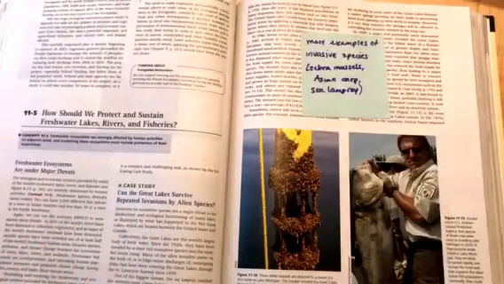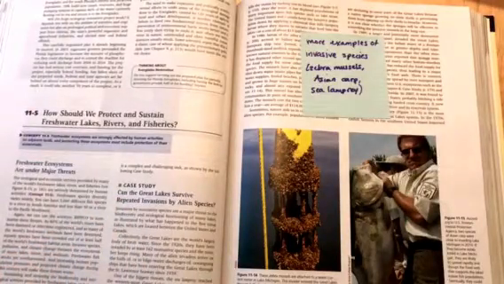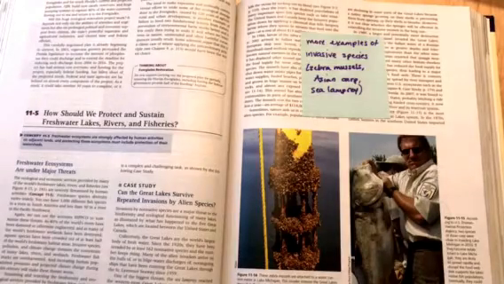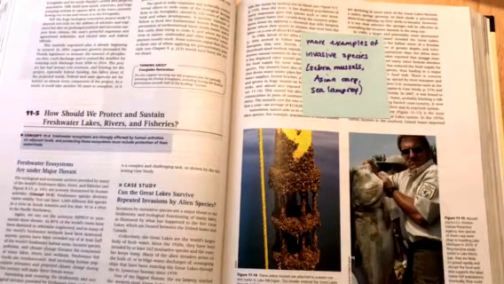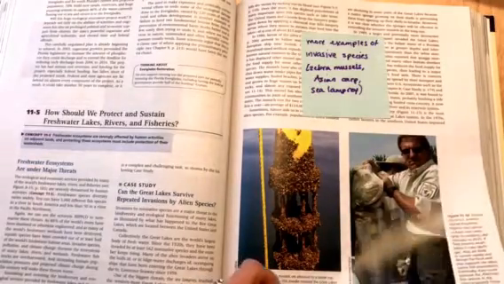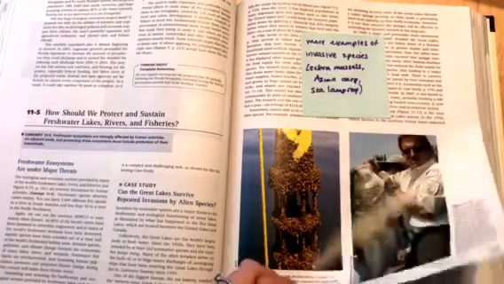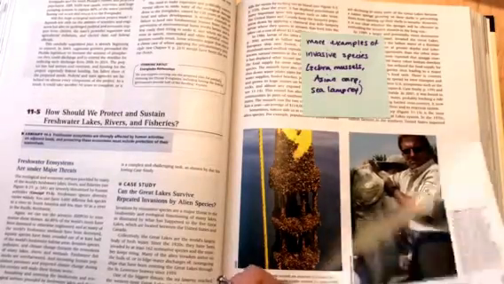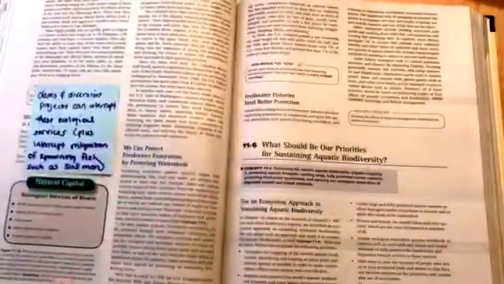And then 11.5, how should we protect and sustain freshwater lakes, rivers, and fisheries? Again, more examples of invasive species: zebra mussels, Asian carp, the sea lamprey, which, if you are not familiar with what a sea lamprey looks like, they're really nasty. So invasive species have had a major impact on aquatic ecosystems.